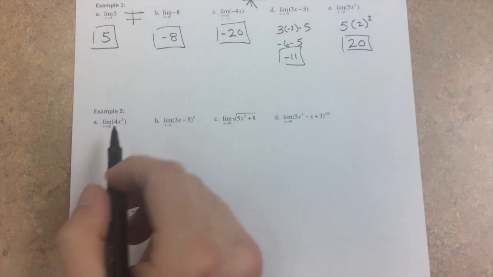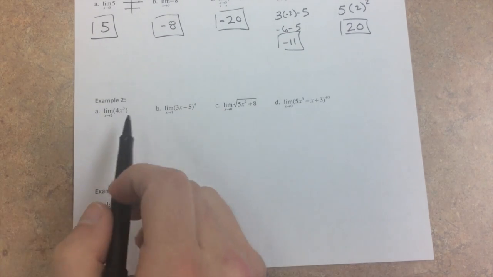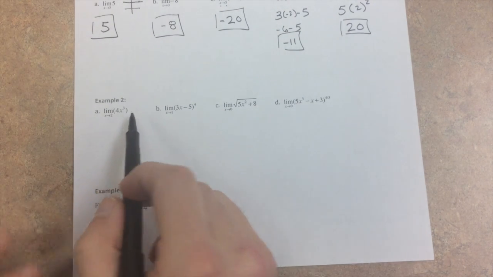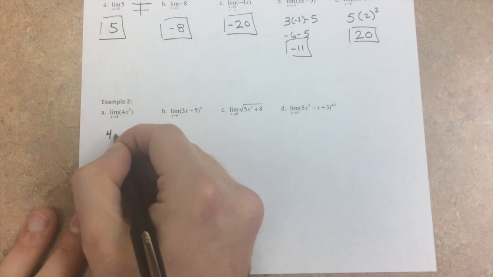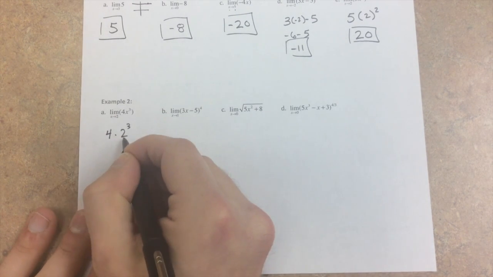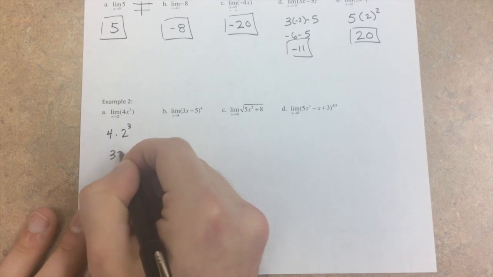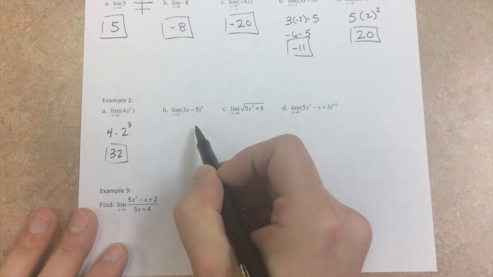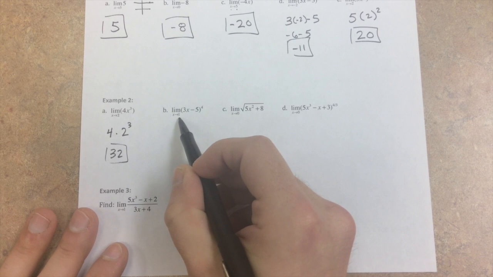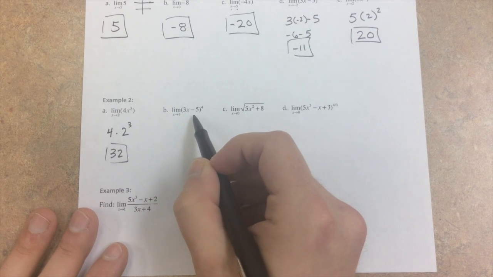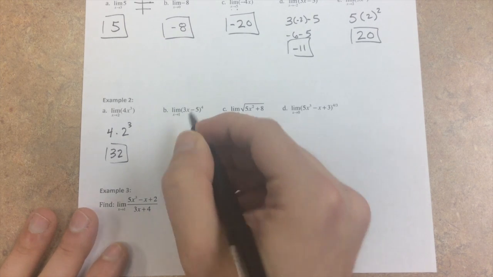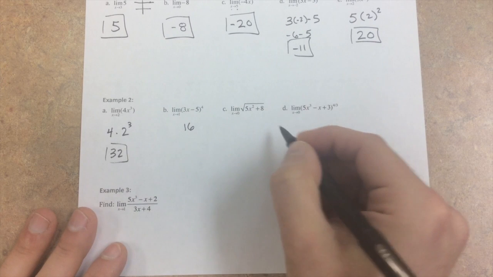For example 2, just a couple more. Let's say we have 4x cubed, it's a polynomial. We could plug in 2. We have 4 times 2 cubed, so that is 8 times 4, which is 32. B, we're just plugging in 1. So 3 times 1, which is 3. 3 minus 5 is negative 2. Negative 2 to the 4th is 16.